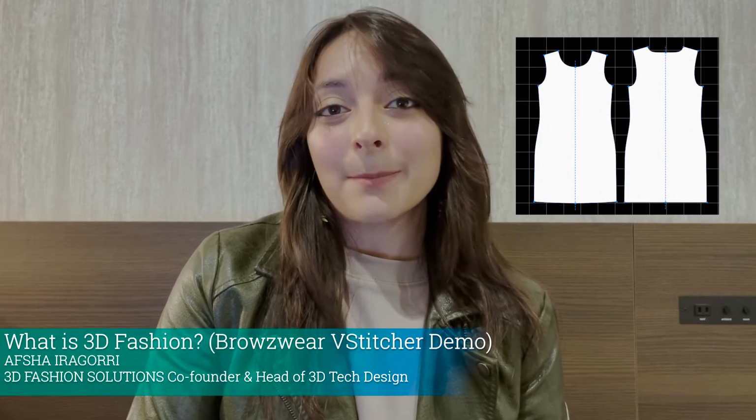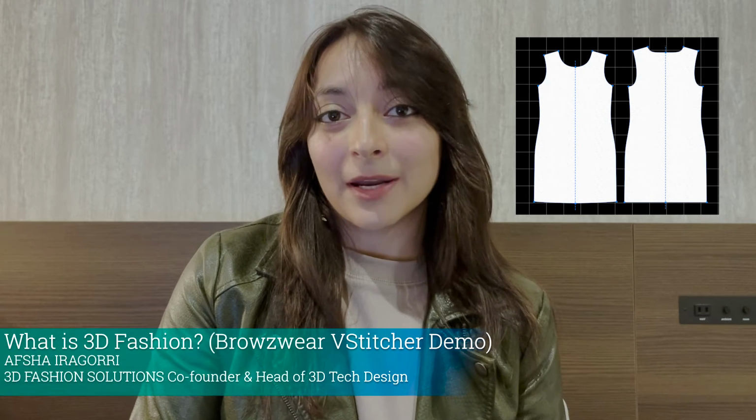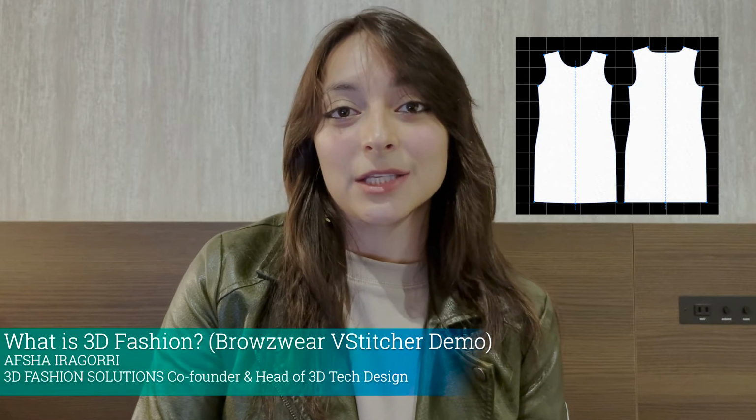In the real world, we measure the model, we create a paper pattern based off of the model's measurements, we cut it in fabric and stitch it together to create the garment. Patterns have been digitized already for many years, so we're taking that pattern and putting it into the 3D software now. This allows us to have a true digital twin of the garment.